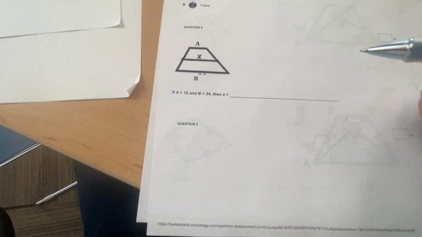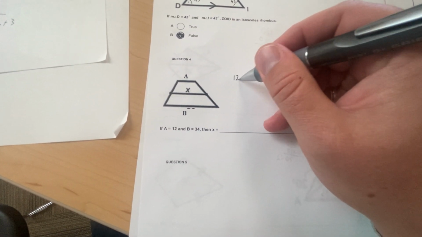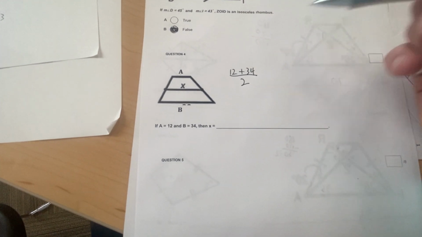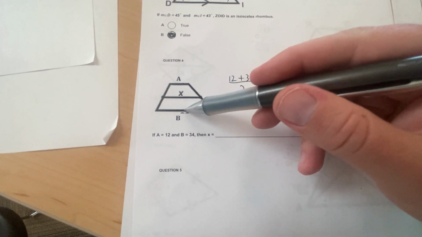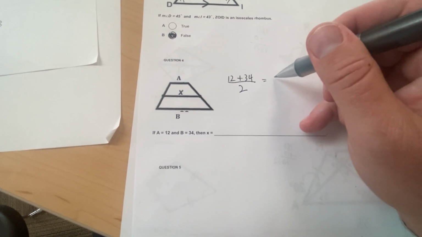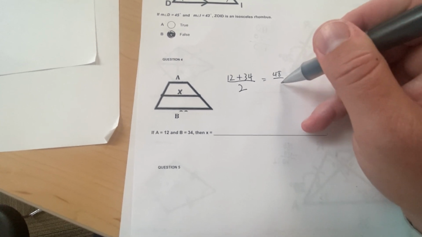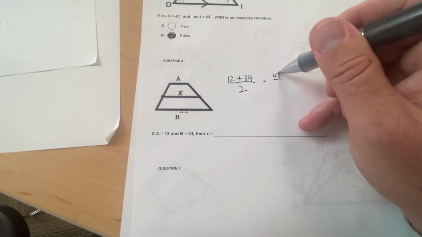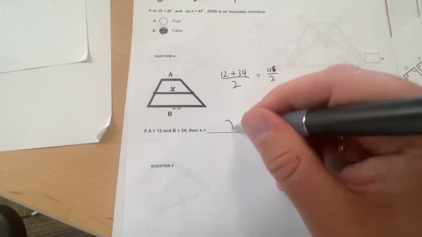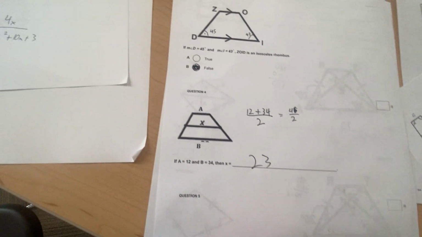On this one, we're going to find this mid segment here. So all we are doing is taking the top, adding the bottom to it, and dividing by 2. If I find the average of this top and bottom, it should give me the middle. 12 plus 34 is going to give me 46, and when I divide that by 2, I get 23.